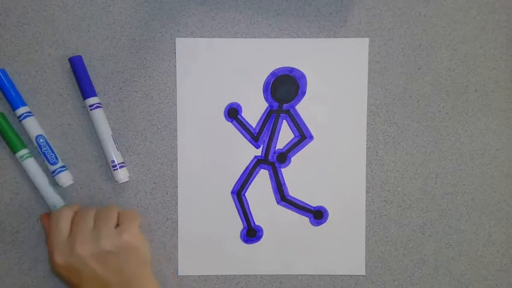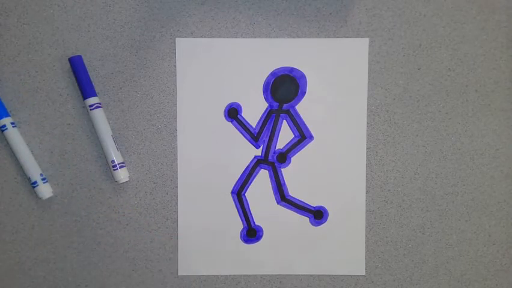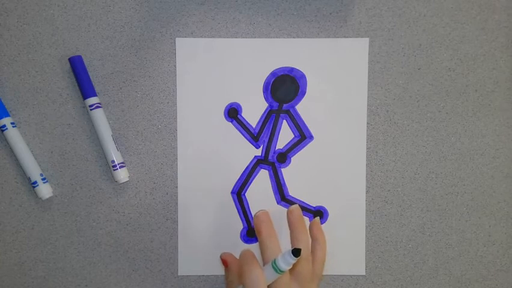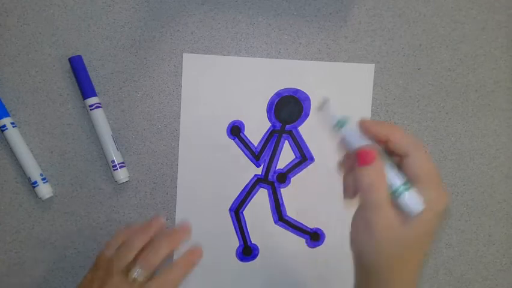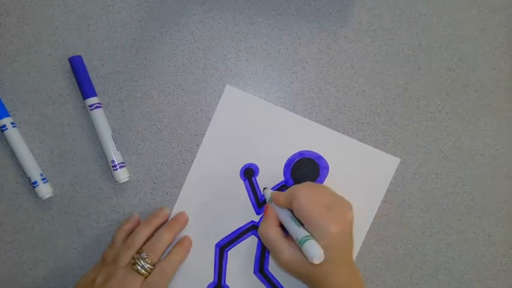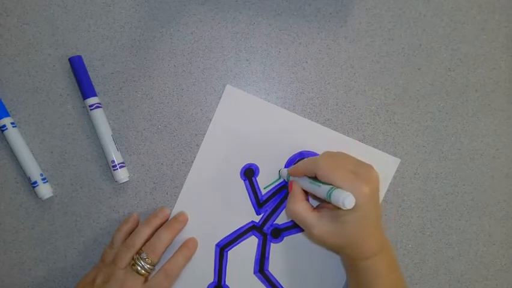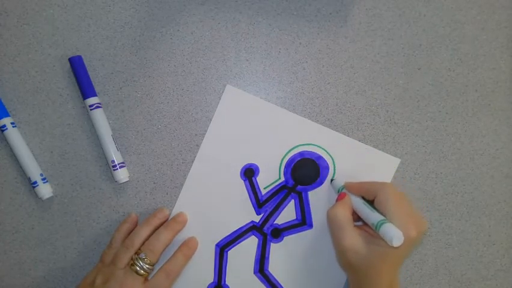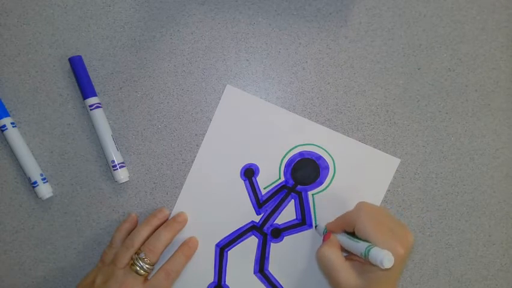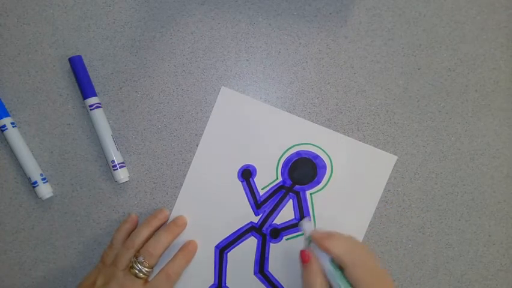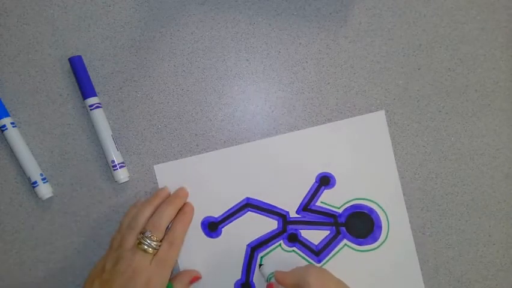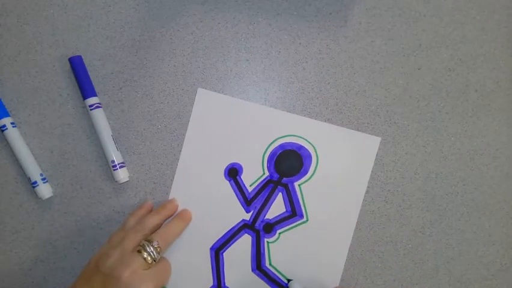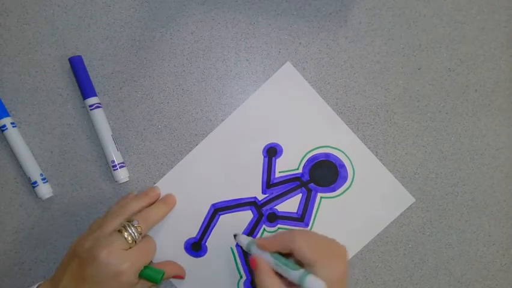The next color I'm going to pick is green. I'm going to do green next. It's a little bit easier to see on the camera so that my blue and my purple don't get mixed up. So I'm going to do the same thing with my green marker. I'm going to trace around my figure again. And you can trace it as thick or as thin as you want. Remember, the point of this project is to practice using our warm and cool colors.